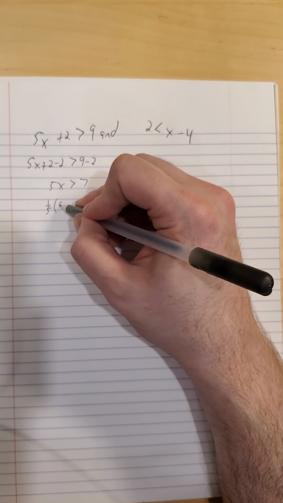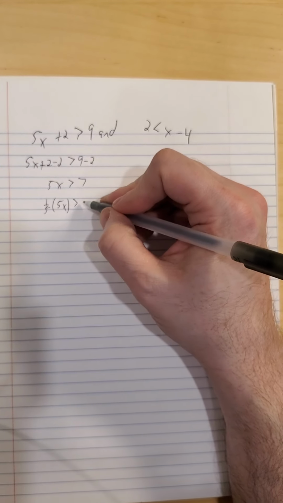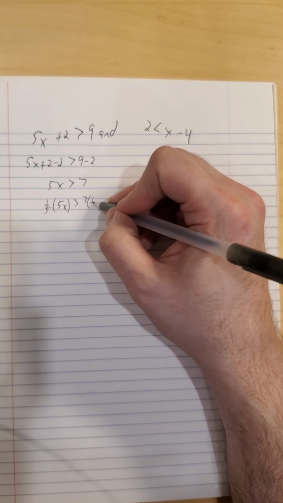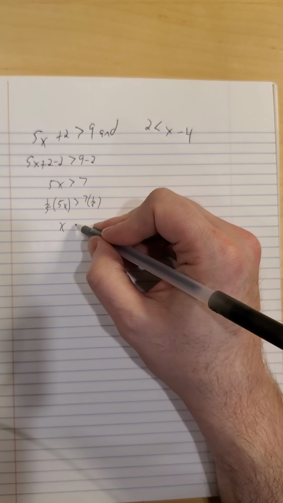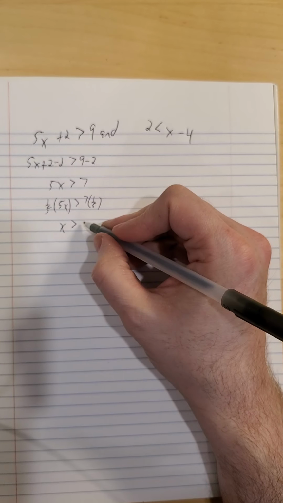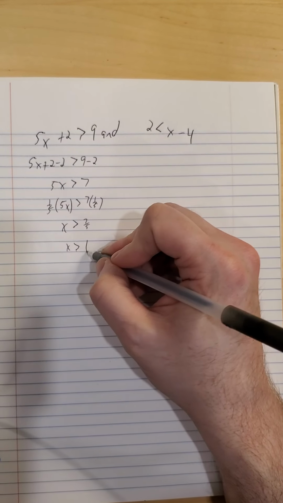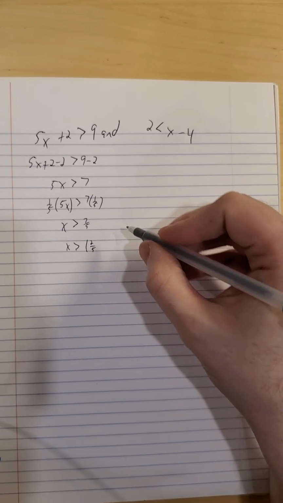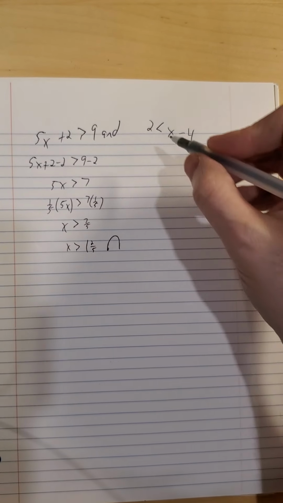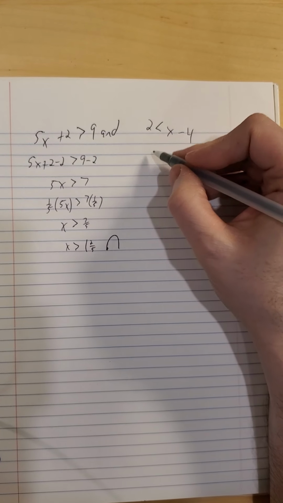Multiply both sides by a fifth or divide by 5. Those are equivalent operations. 1 times x is x. 7/5. 5 goes into 7 once with 2 left over. This is an and, so we will intersect that with our solution to the other one.